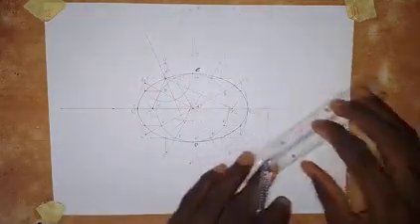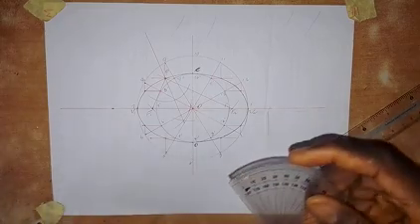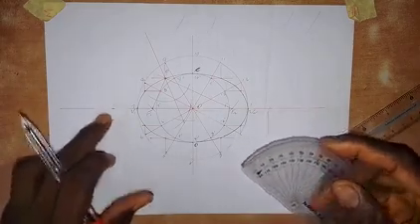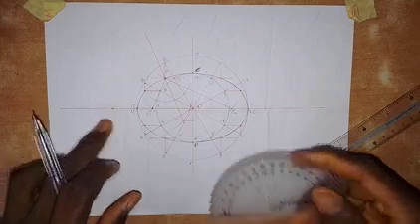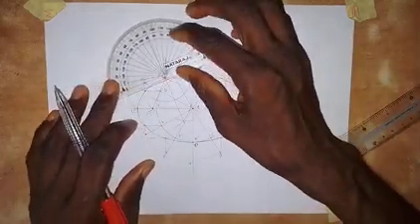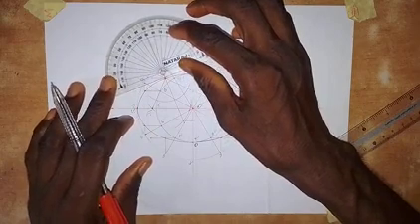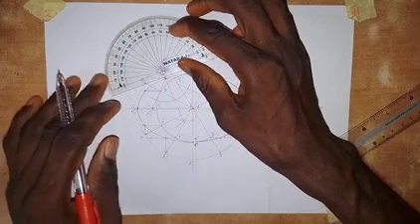Now what I'm going to do is locate where we are going to have the directrix. For this side, I will take my protractor and set it along this line. Make sure you can see point P a little bit.